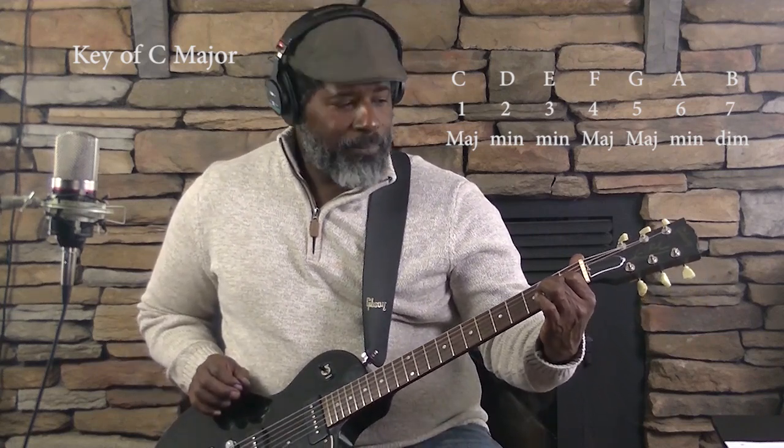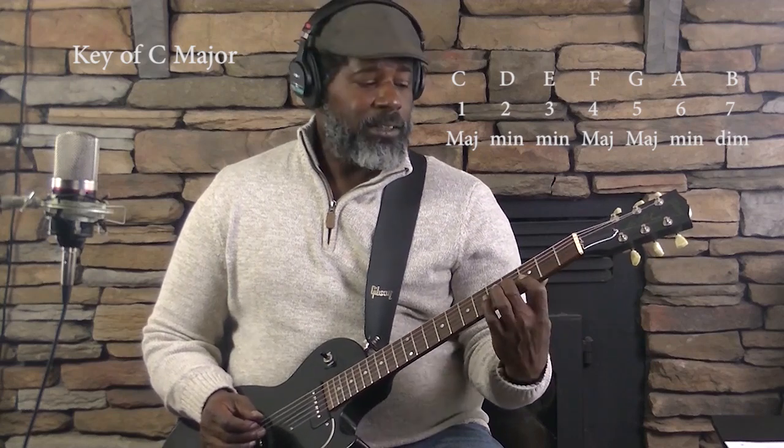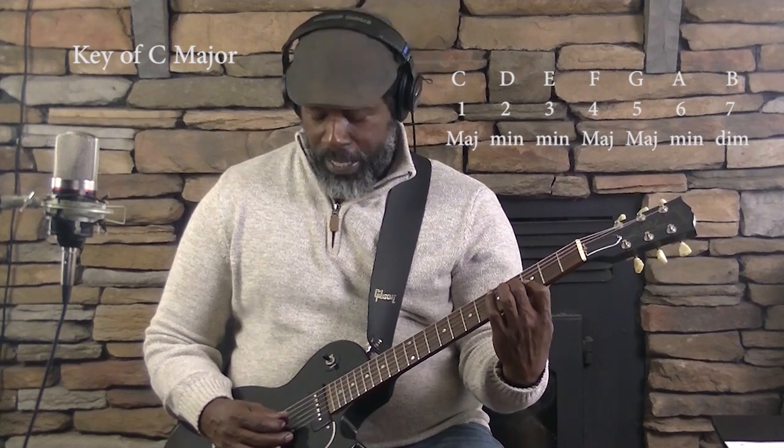Now the next chord is F. So I know that I have the F root note right at the first fret on the E string. So I'm going to switch to that F major chord. And then I'll just slide that up 2 frets. So my root note is at the 3rd fret of the E string. And now I have my G major chord.